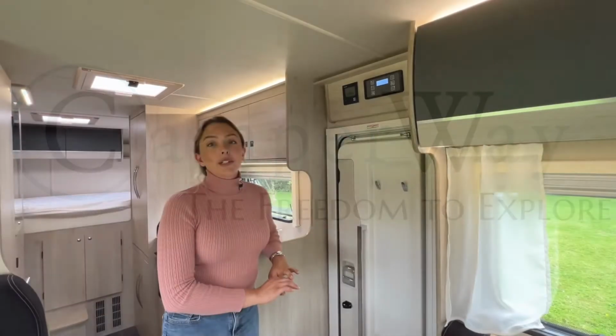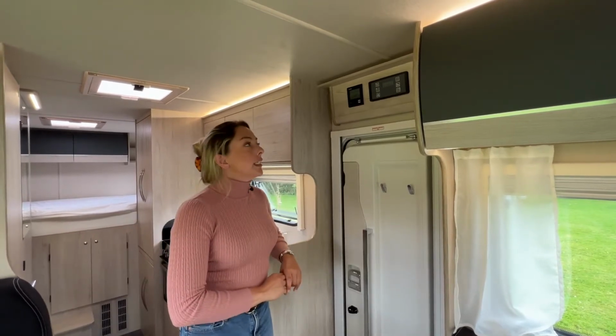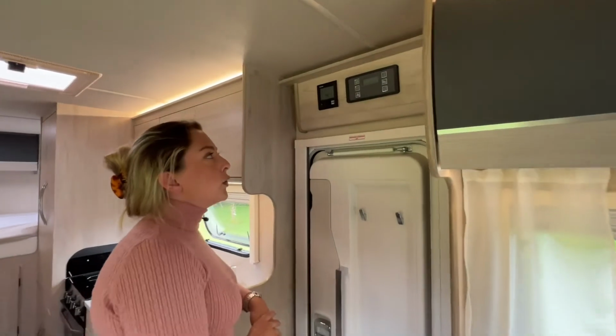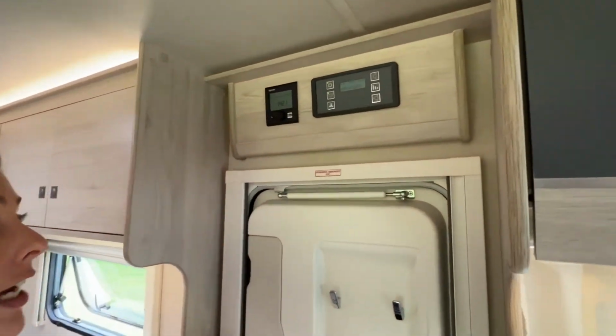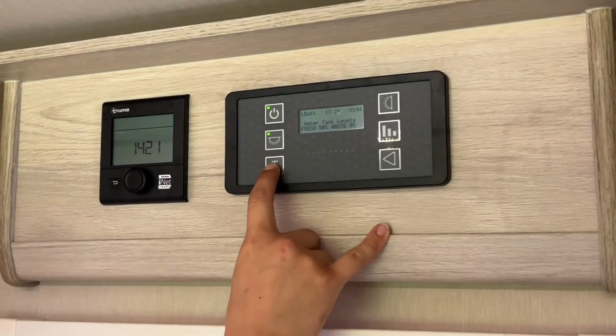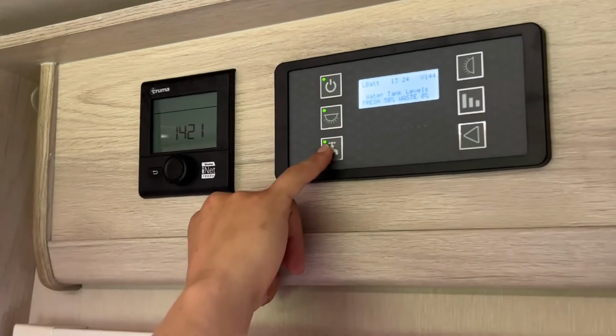In this video I'm going to show you how you use the toilet and the shower in the bathroom, but before I do that I'm going to show you how you turn the hot water on. So to turn the water pump on itself, to use any of the taps, the kitchen tap or the one in the bathroom, you need to select this icon here and that will turn the water pump on. You'll see it's on with that little green light there.